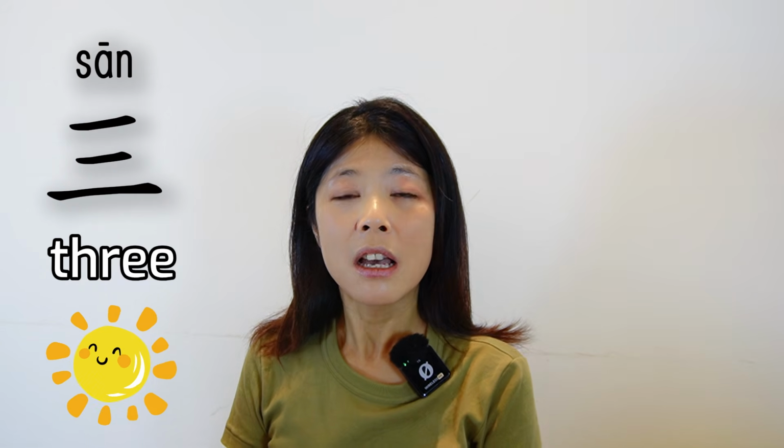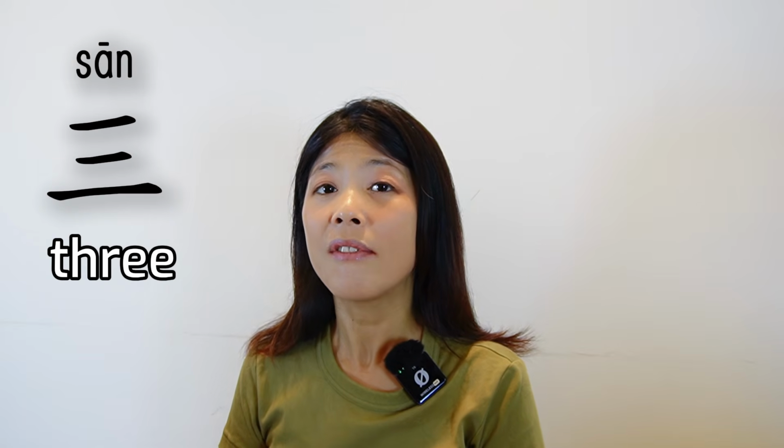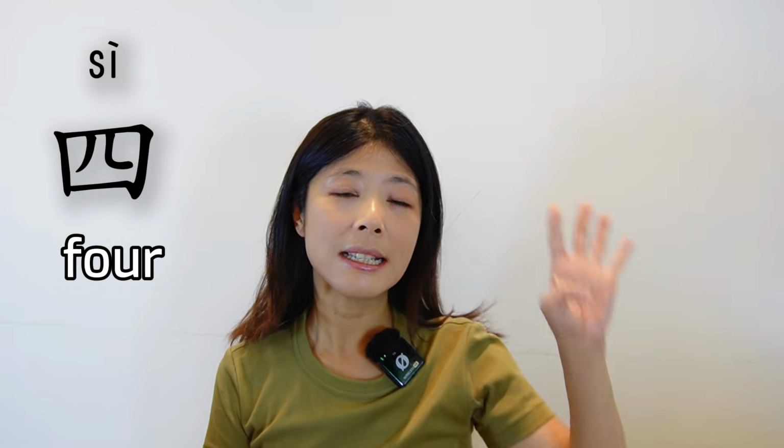3 is san. It sounds similar to the English word sun. But when you say sun, open your mouth widely. Sun. As you can see, the initial sound is s, and the final sound is an. So s, an, san, san.